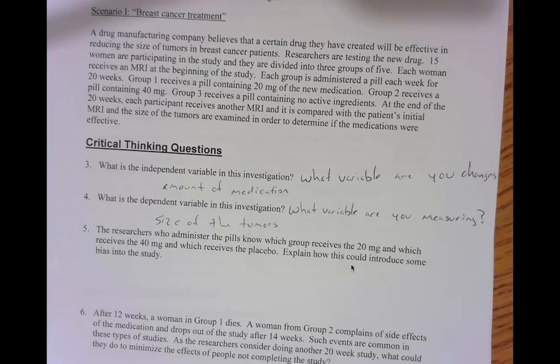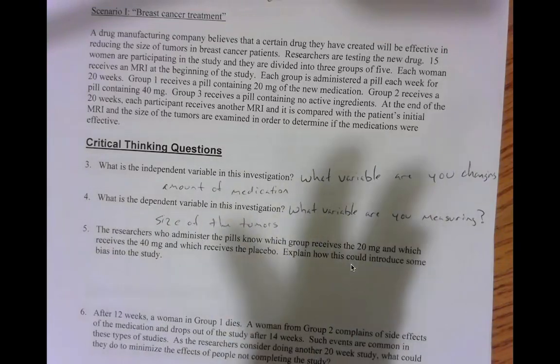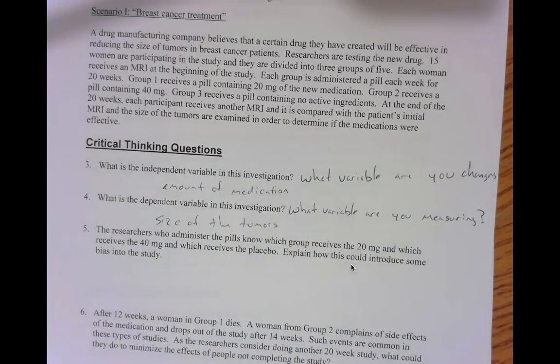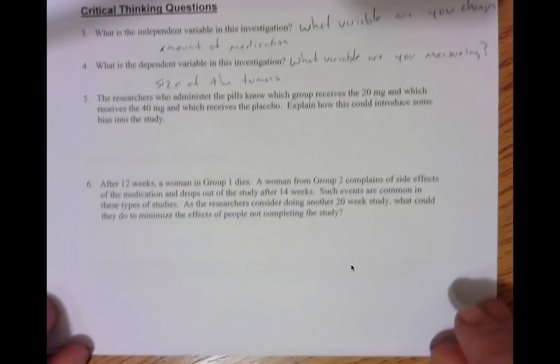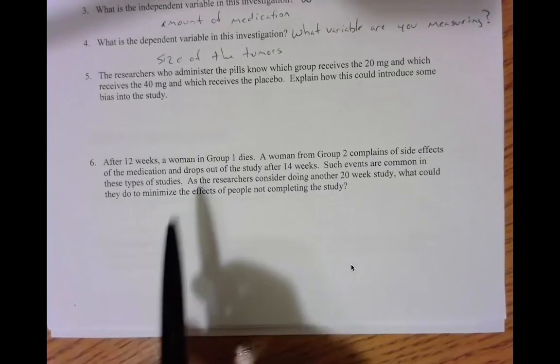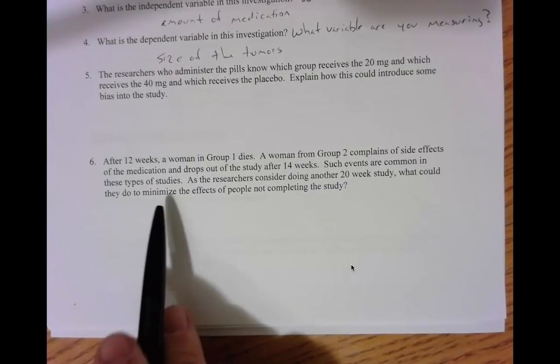If you know which group you want to work, and you want the outcome you want, to work and have good results, how would that affect you while you're doing the research, while you're making observations, while you're conducting the research, while you're helping out the groups? Just think about it. Would it make you biased in any way? So pause it and think about number 5. Right now I'm going to move on to number 6.